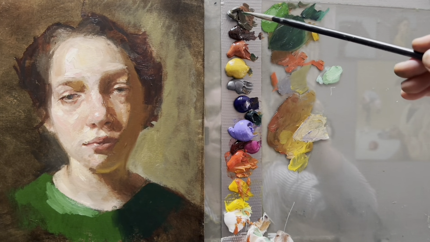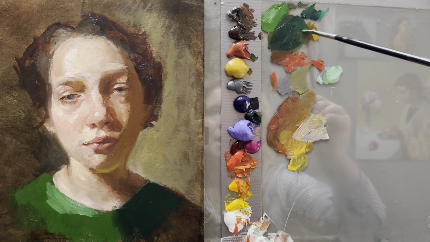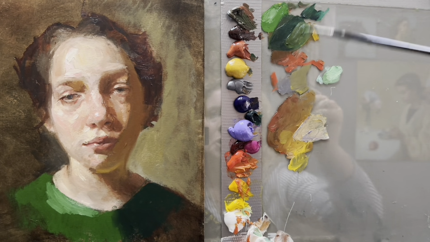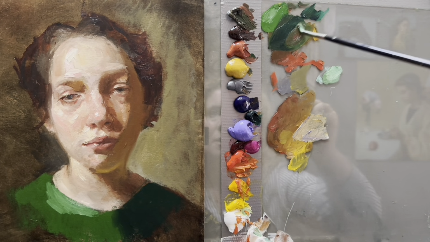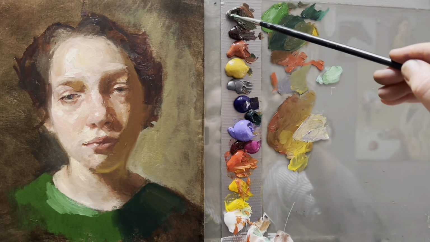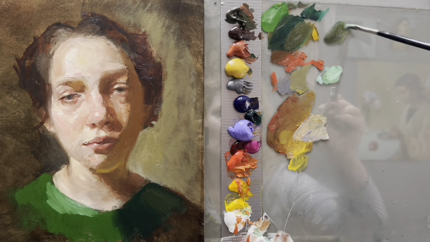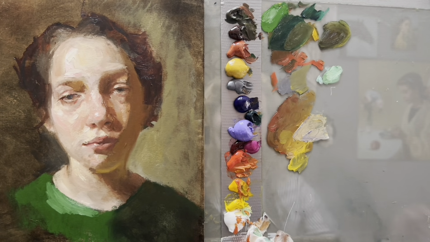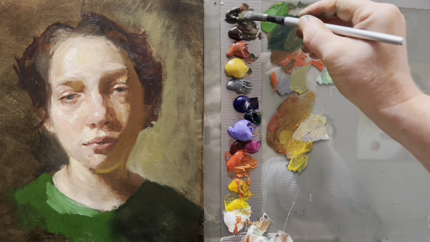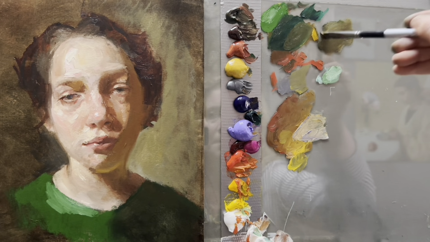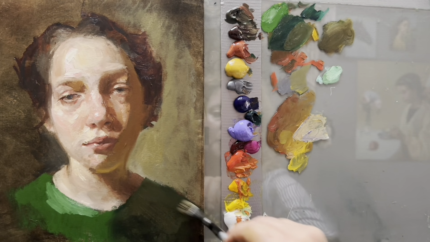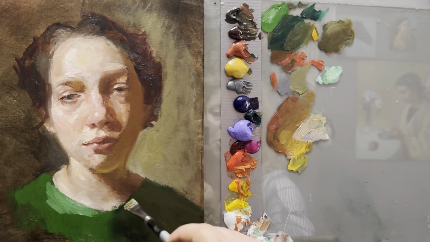Let's see if we can color correct it and make that green look more desaturated and still look shadowy. I will take raw umber. Now I'm going to paint my shadow with less color. And make sure that this is just a dark shadow.